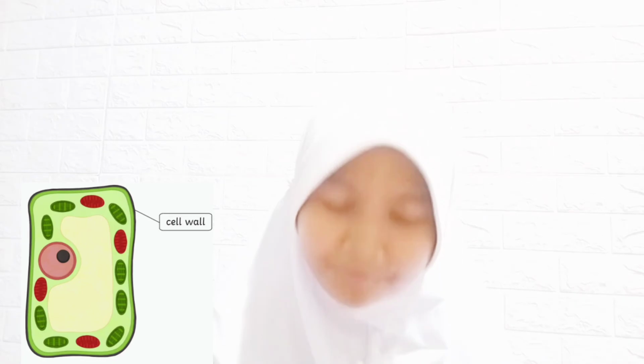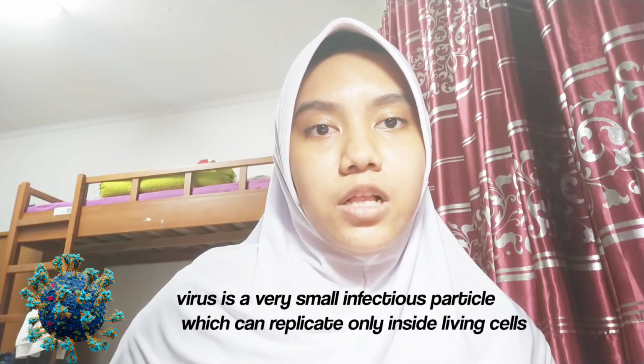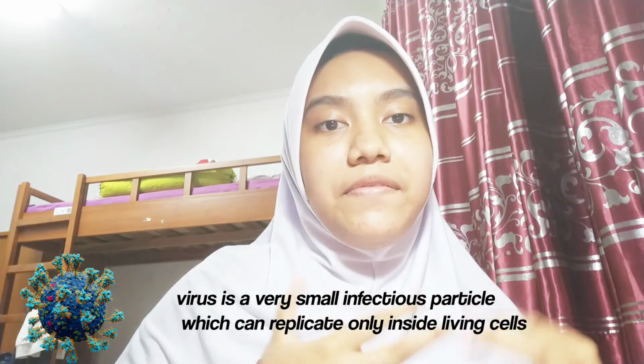Pili is for attachment to other cell surfaces and involved in sexual reproduction; sixth, cell wall containing peptidoglycan; seventh, cell surface membrane; eighth is cytoplasm; ninth is circular DNA; and ten is ribosomes.